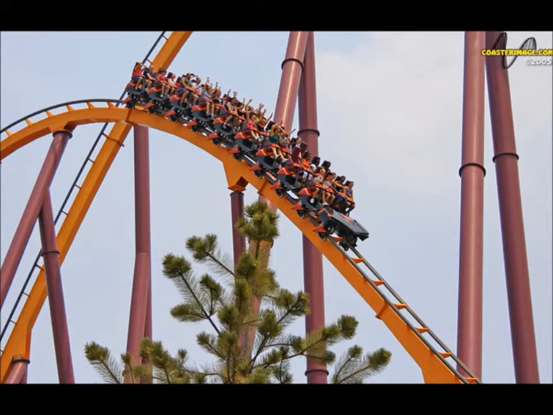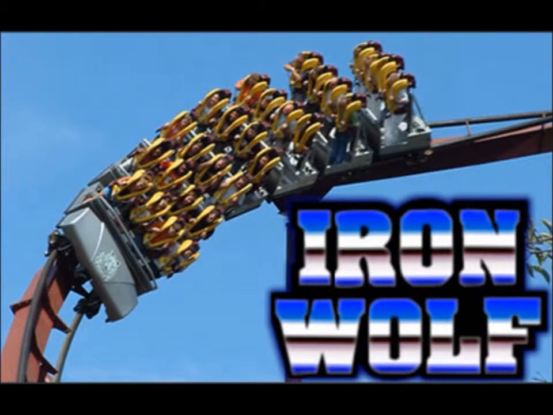Gradualism is like the Raging Bull. It's nice and steady, a very smooth ride indeed. And punctuated equilibrium is like the Iron Wolf, just not steady at all, but has its fun moments.